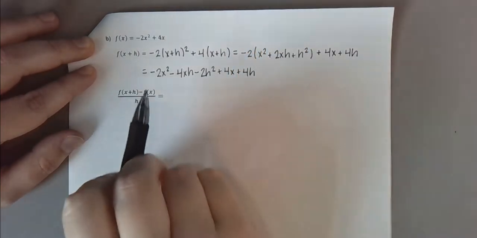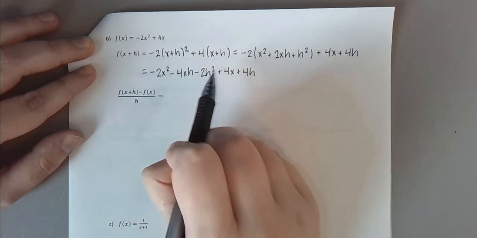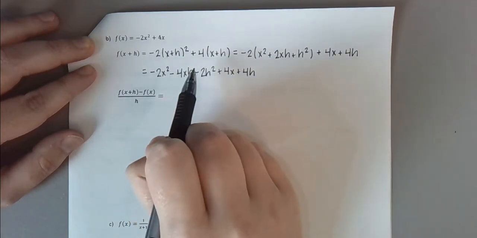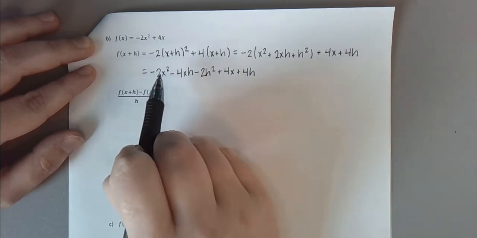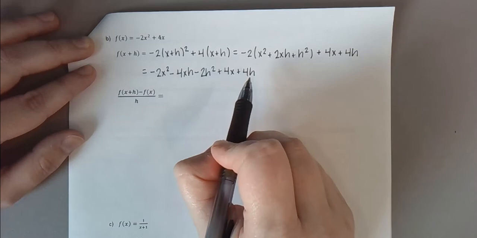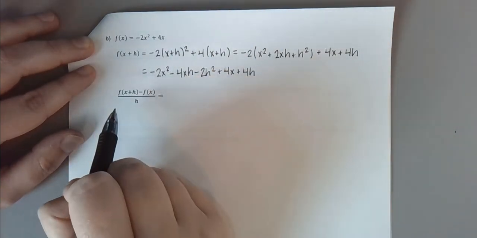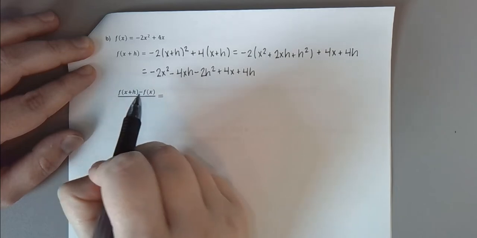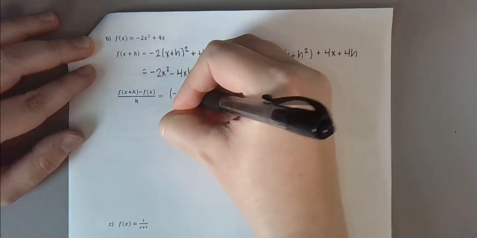Now again, we do not have any like terms, so we have 2 quadratic terms in x and h, 2 linear terms, x and h, and then 1 term that has both. So none of these 5 terms is a like term. We can leave this expression as is. Now we want to take this and substitute it into our expression for our difference quotient. So that's going to replace our f of x plus h. Again, put parentheses around it when you substitute.